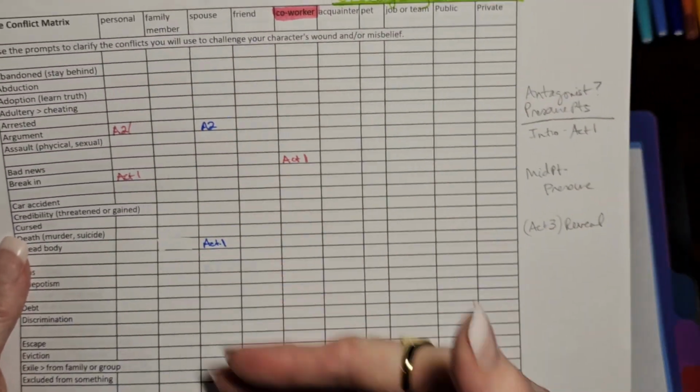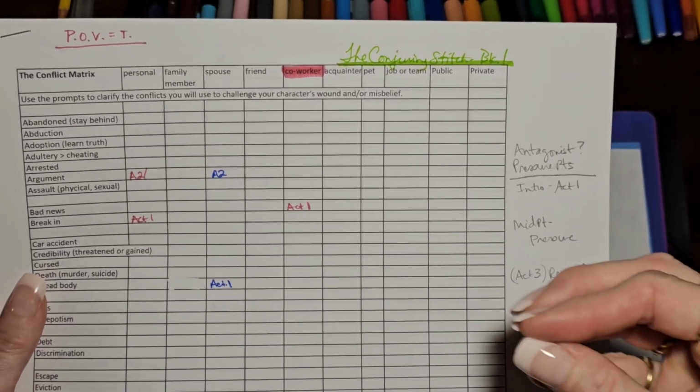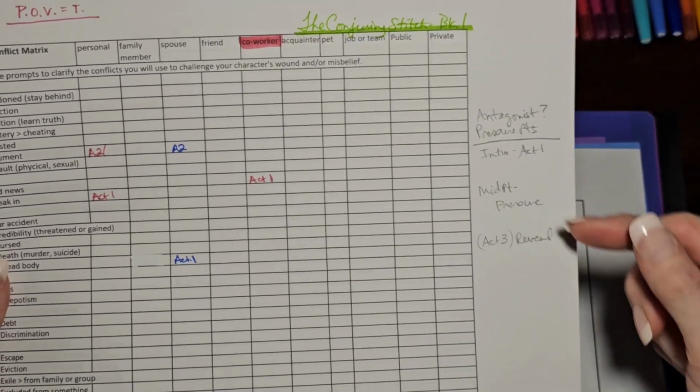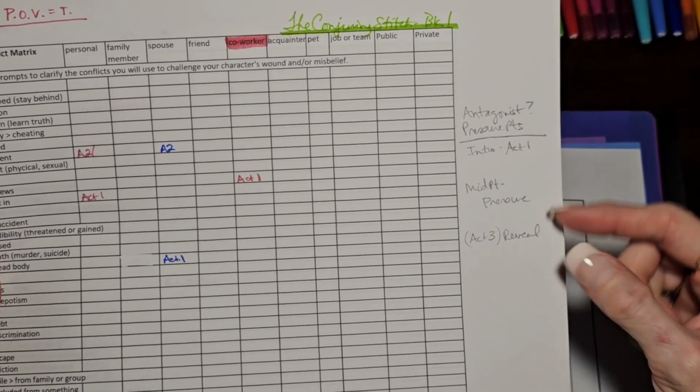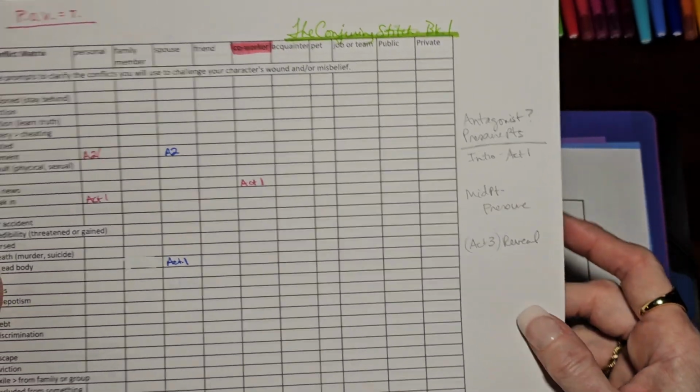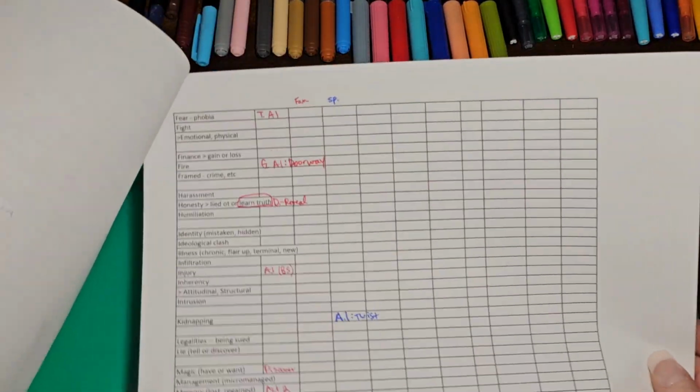So as I'm looking at what kinds of things could populate the main conflicts in the story, I'm always leaving myself notes of where I think those things are going to happen. And that, my friends, is how you plot out your story.